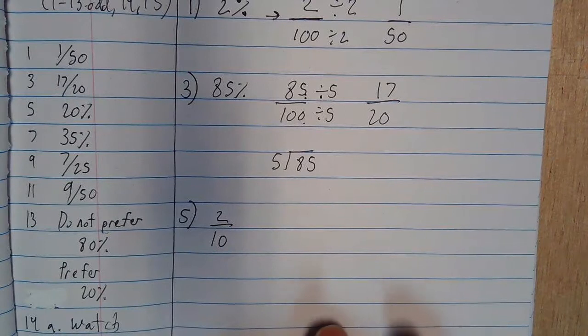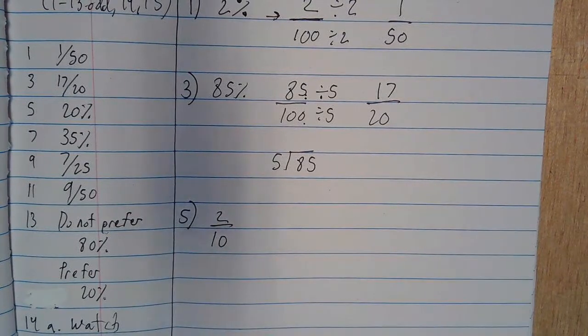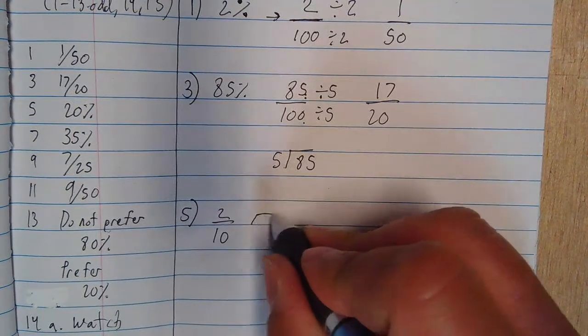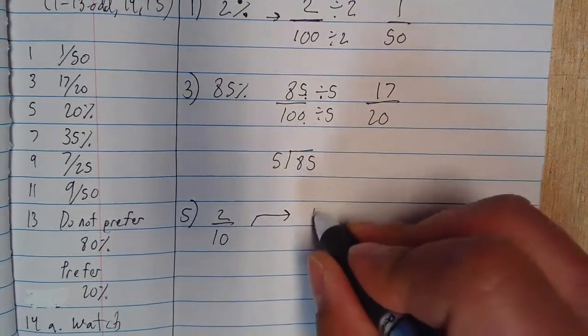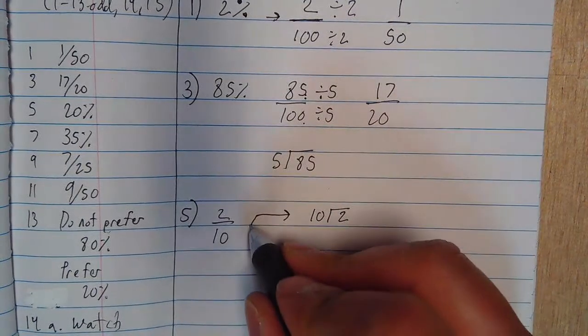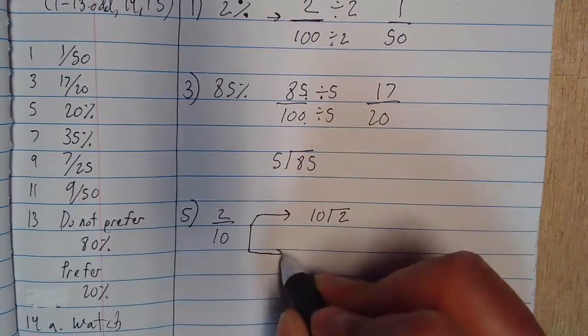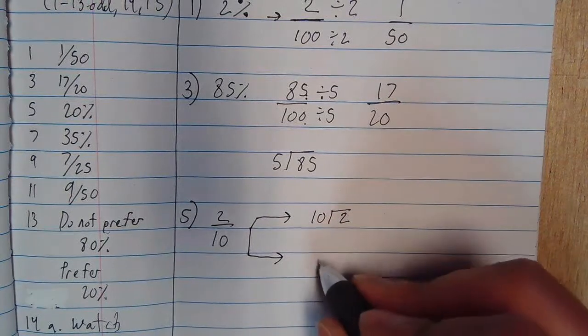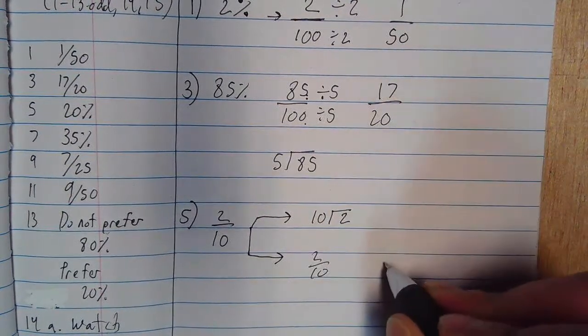2/10. So we need to change this to a percent. Okay. We have 2 ways of doing this. We can divide the numerator by the denominator, or we can find an equivalent fraction. Right?